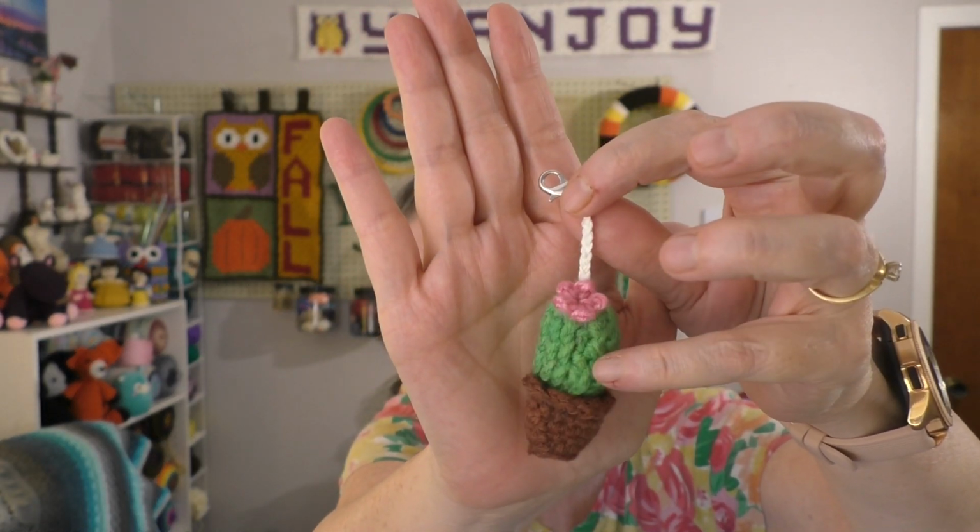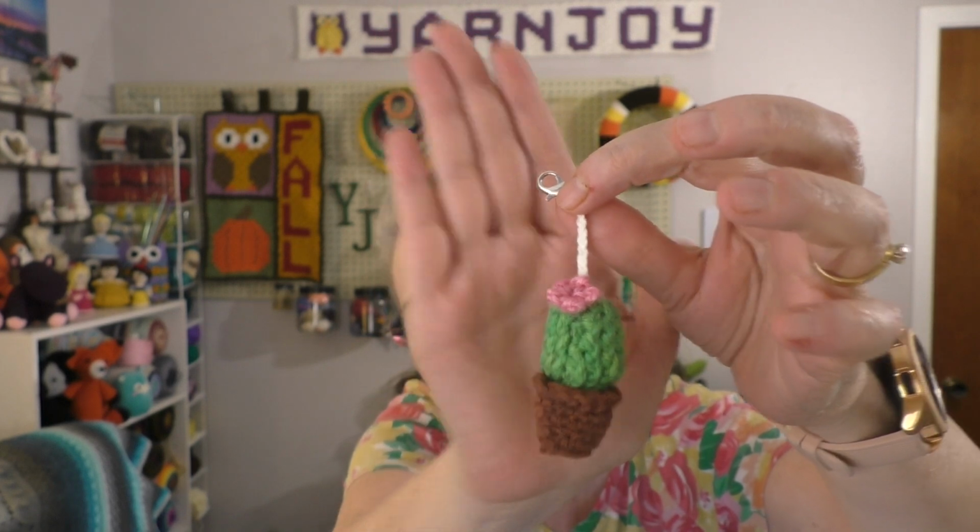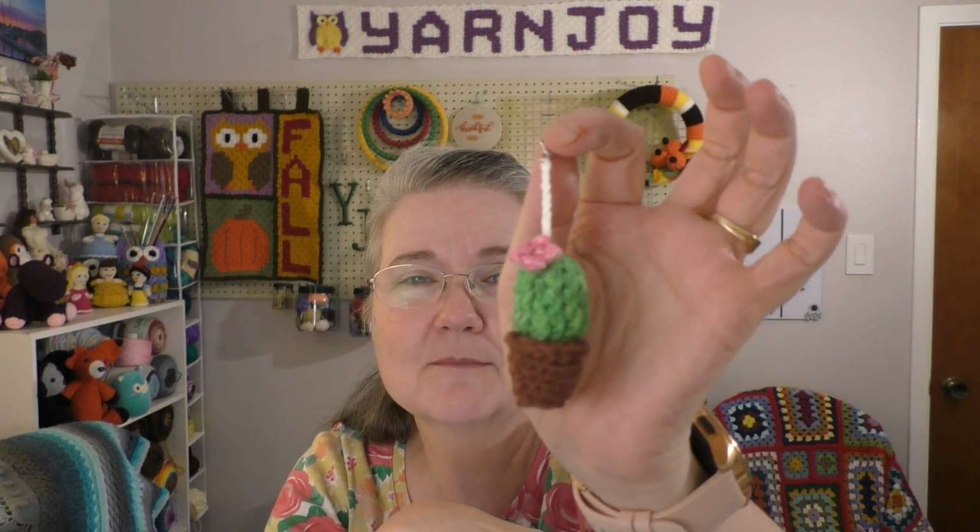This would look really cute as a zipper pull on a bag, especially if you have a print bag like some of the prints that are out now. I don't have it with me, it's over there, but I have a llama print that's got cactus in the background besides the llama, and I'm thinking this would be really cute as a zipper pull on a bag with a print like that that has cactus on it. Okay, so that is my mini project for the day.